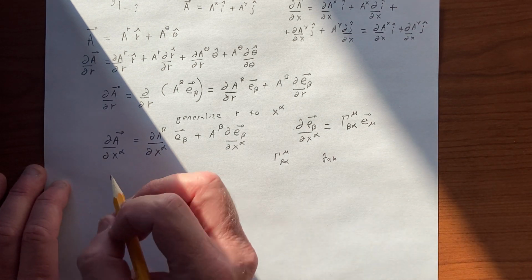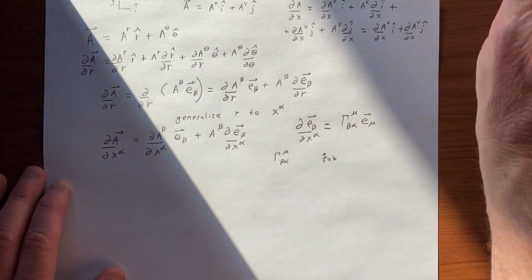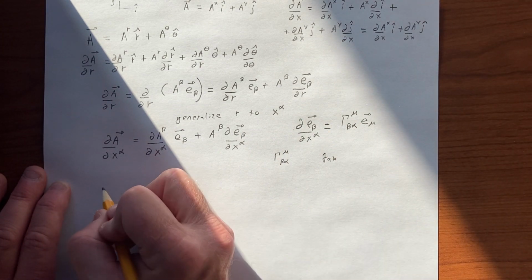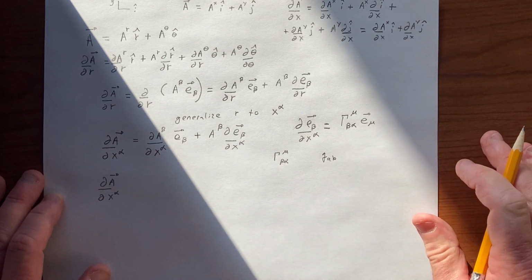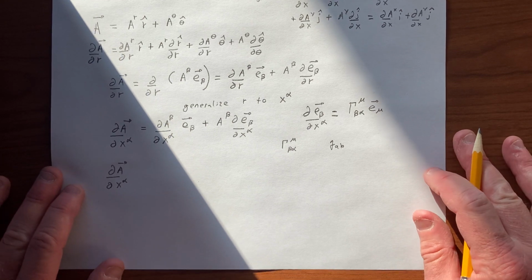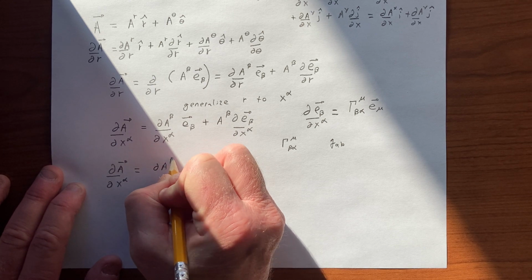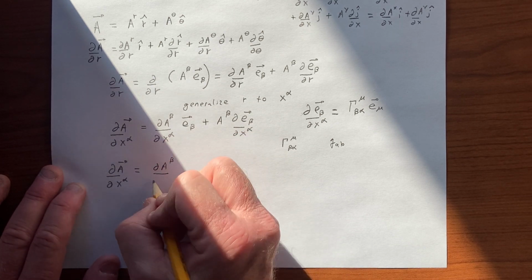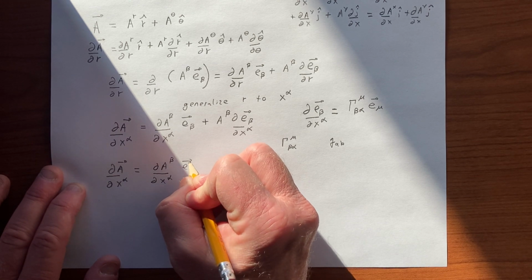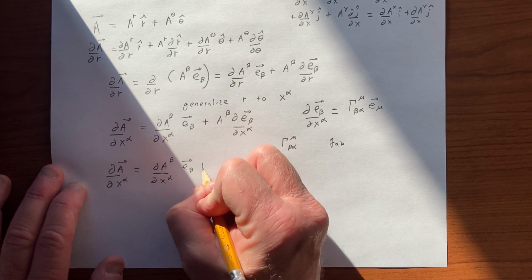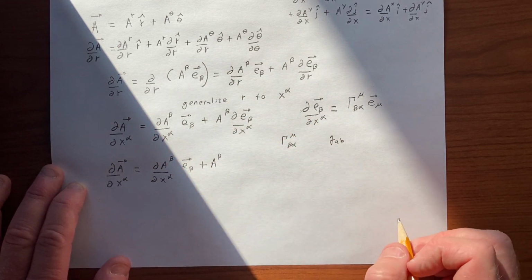So using these quantities, we can write dA with respect to x alpha as dA beta with respect to x alpha times the e beta basis vector, plus A beta.